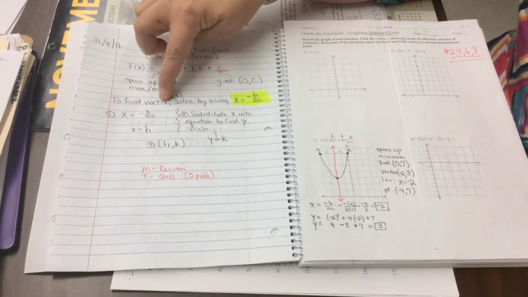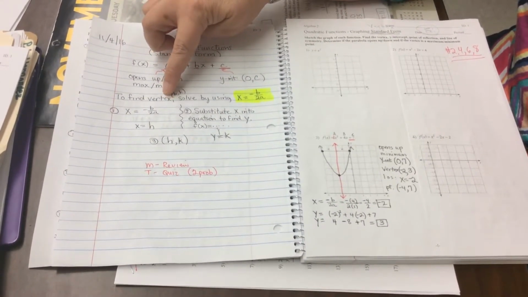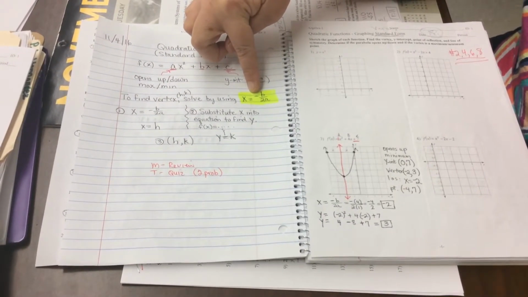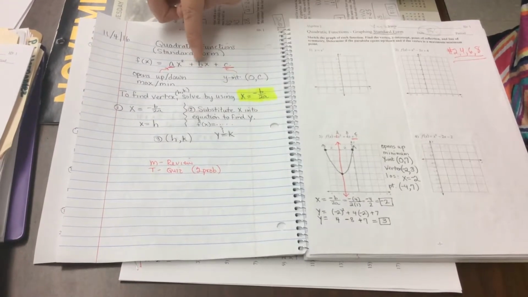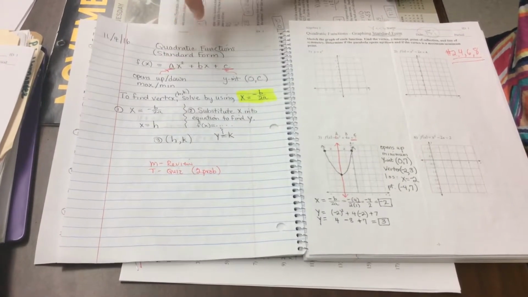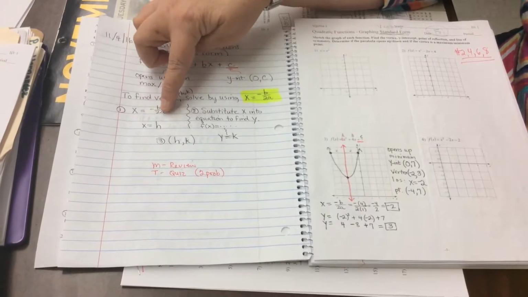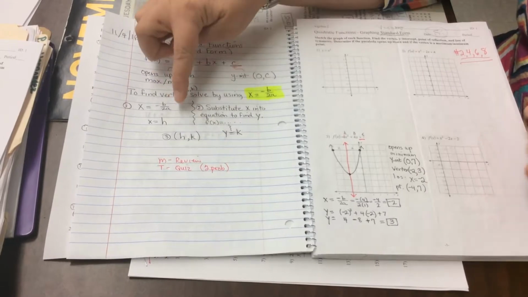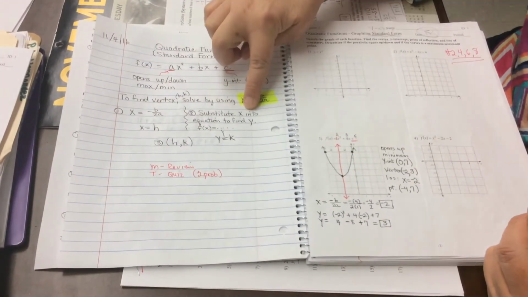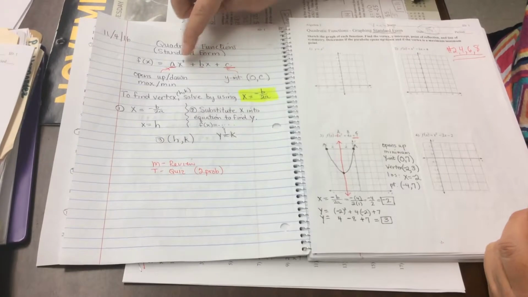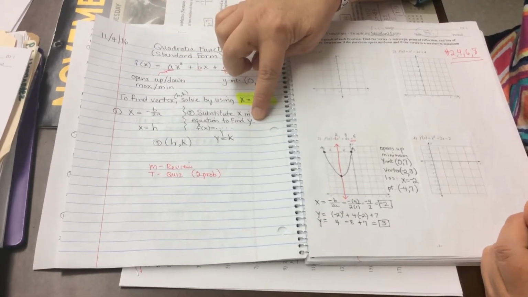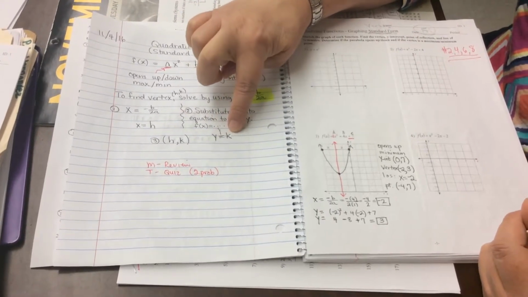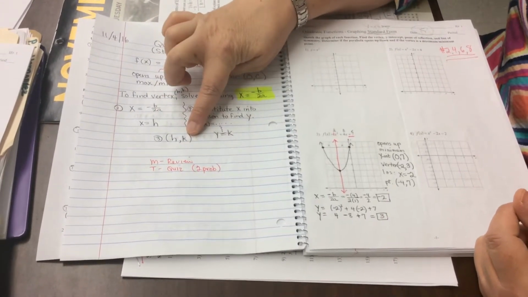But you have to now solve for the vertex. And in order to solve for the vertex, you're going to use this little formula: x is equal to negative b over 2a. You're going to look for your b and your a from the function, and plug them in to get x. Whatever you get for x, that is the first part of your vertex. Then you take that x and plug it into the equation to find y. Once you plug it in, you do all the work, and then you get y. So now you have x and y, you found your vertex.